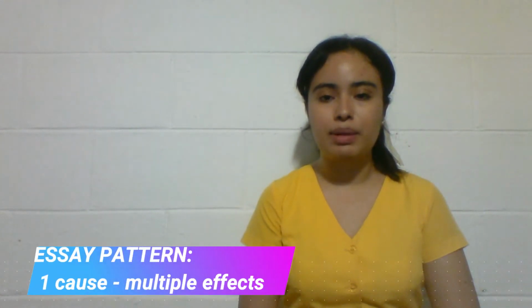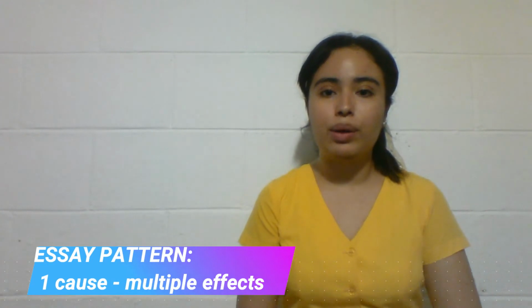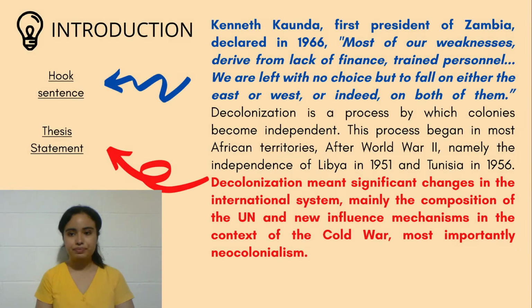After that, we can use an essay pattern to determine which causes and which effects we want to focus on in our essay. In this case, the pattern is one cause and multiple effects, because we have one phenomenon, which is decolonization, and we want to explore throughout our essay the different effects in the international system.